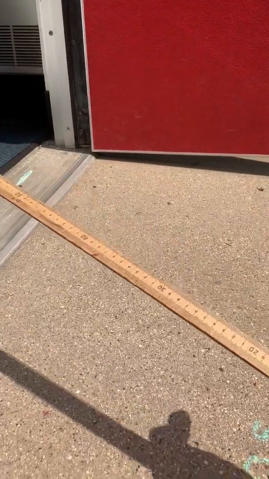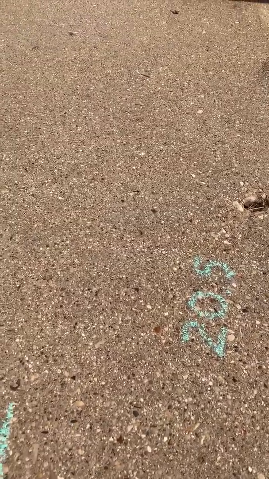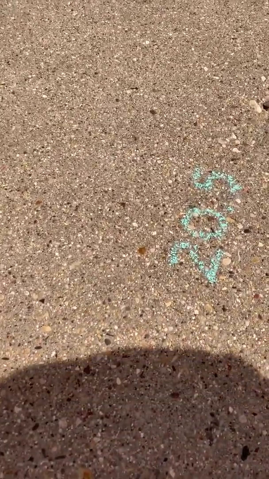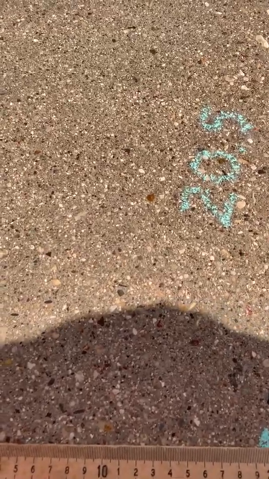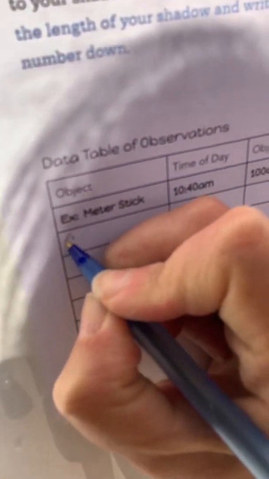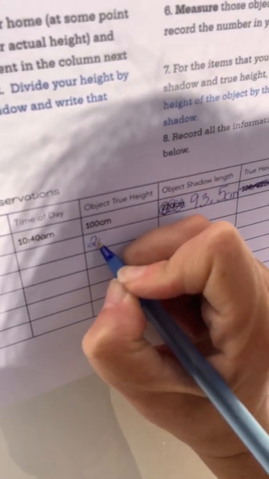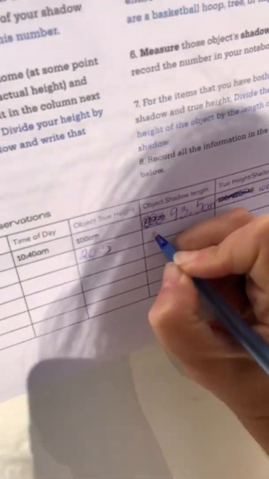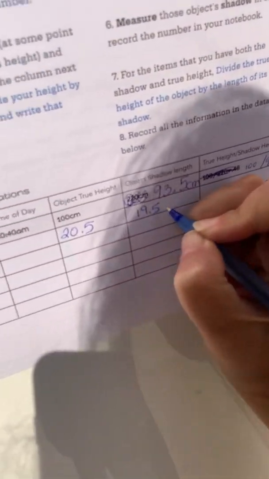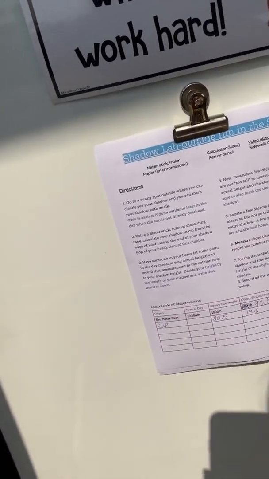But if I move it away, what is its shadow height? Oh, and the door is not open. Here, we'll turn it backwards. So its shadow's height is, it's not even 20. Look at that. Its shadow's height is 19.5. So 20.5. Okay. So here I would put my cup. The true height, 20.5. Shadow height, 19.5.